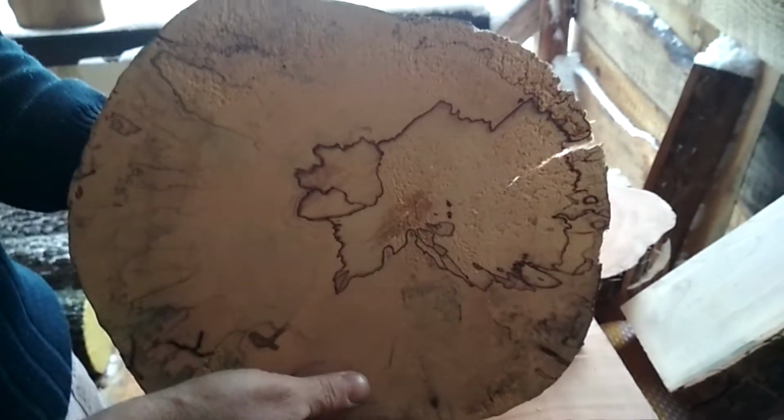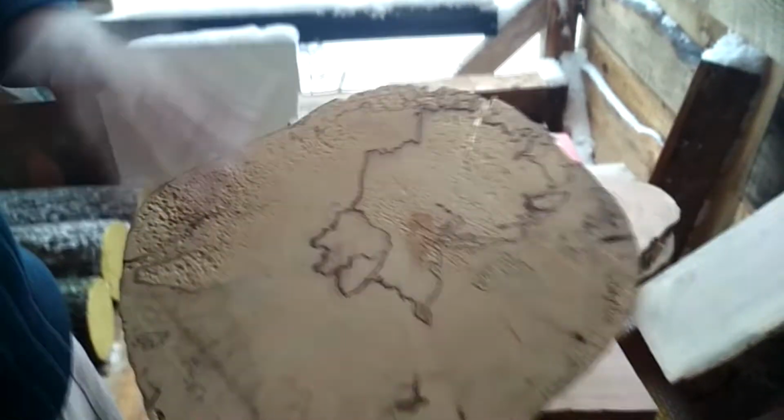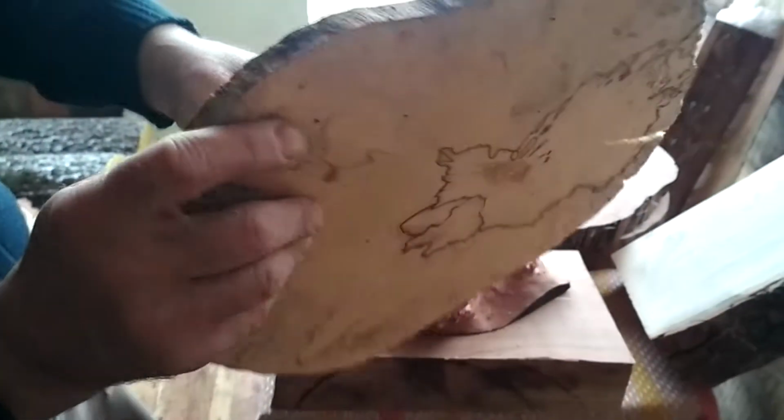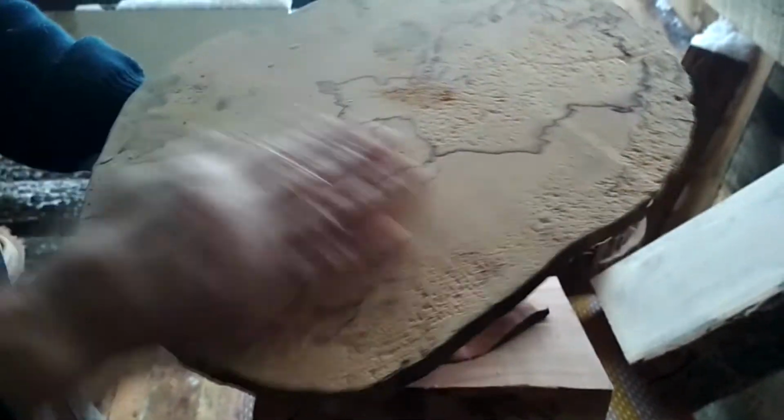There is a very beautiful material. It is sawn from an ash-leaved maple. Its wood is already affected by fungus, which gives it extraordinary beauty.